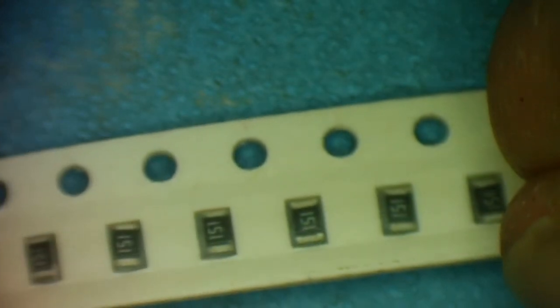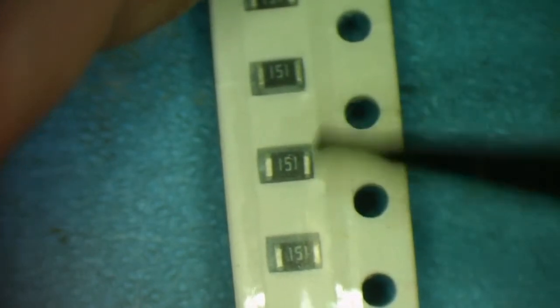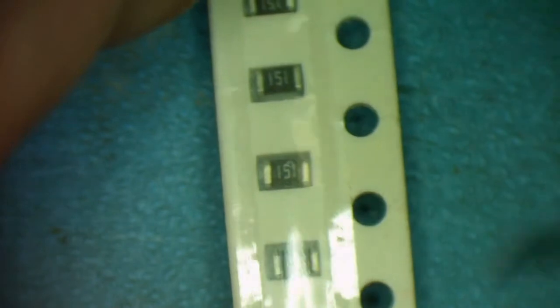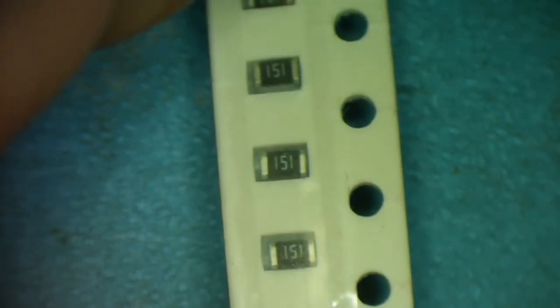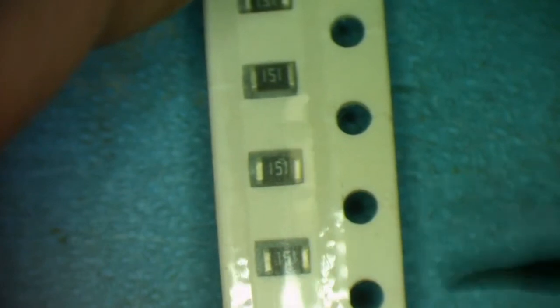151. What value do you think that is? 151. Well, I've just told you, so I really hope you can get that right. 151: 15 is effectively the value, and the 1 tells you it's followed by one zero. So 151 is 150. Yeah, 152 would be 1,500, and so on, as I just explained.